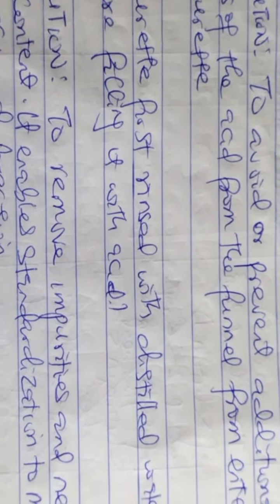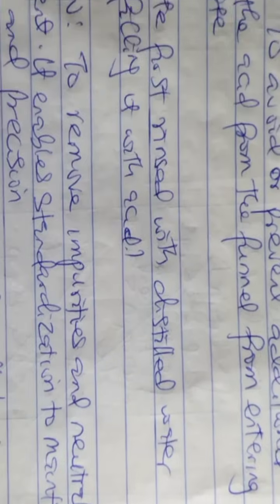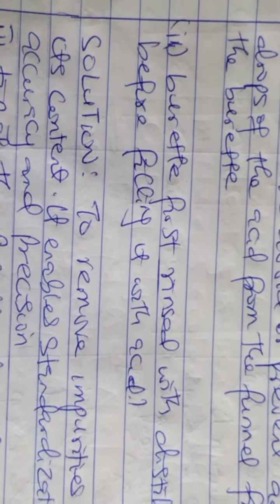Then II says, why is the burette first rinsed with distilled water before filling it with acid? Solution: to remove impurities and neutralize. Remember that this water has a pH of 7, and neutralizes its content that comes to the burette.